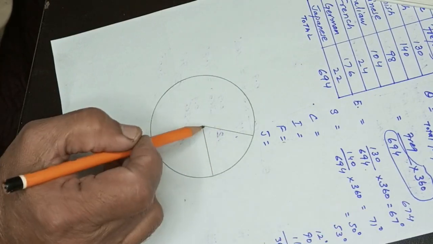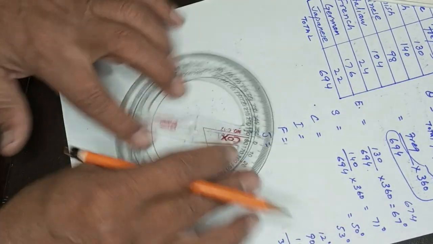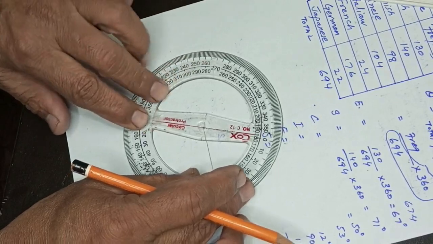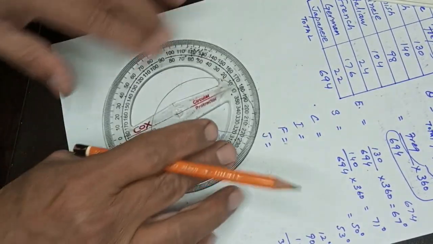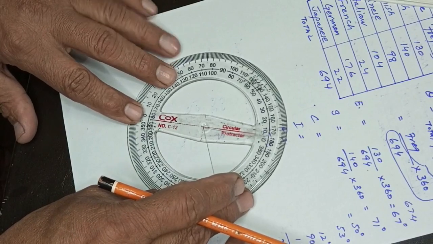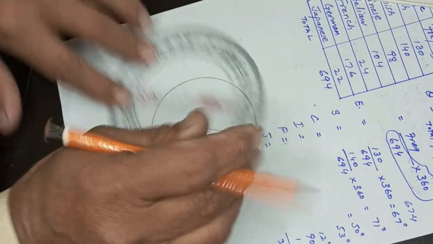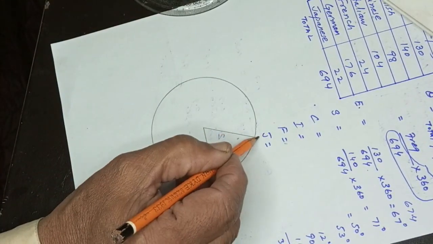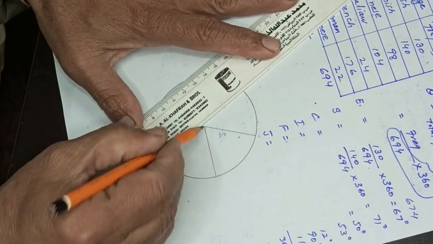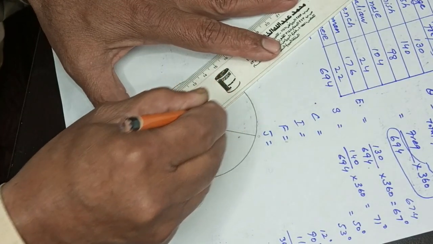Now 71 degrees from this point. This is 70 and this is 71. Okay, no problem. Now this is the zero line for the next angle. So I'm going to draw this again.